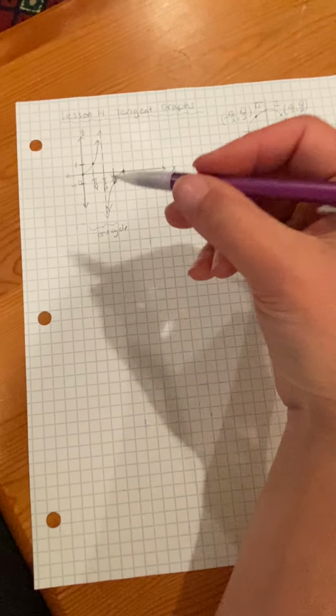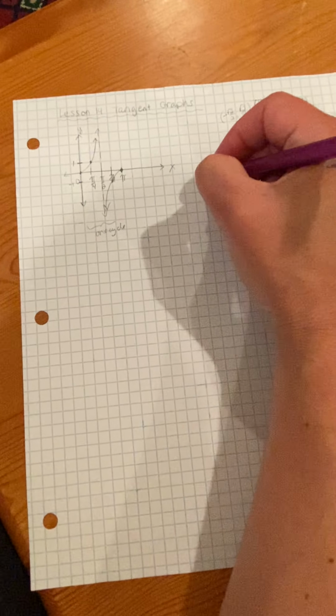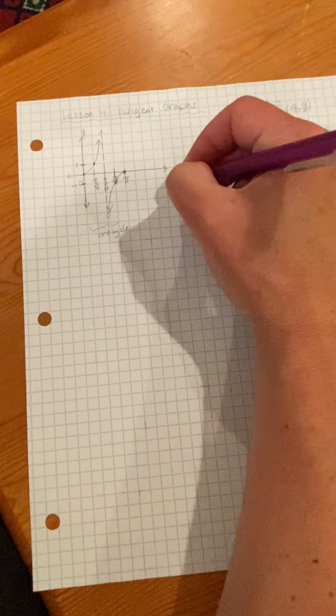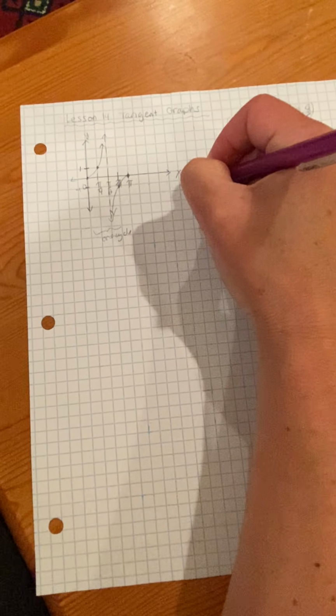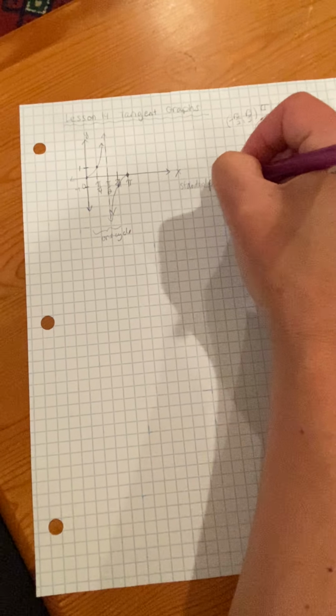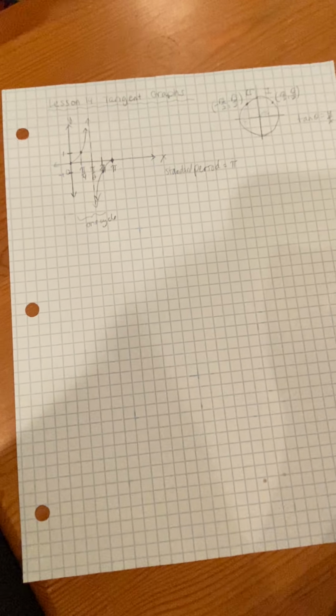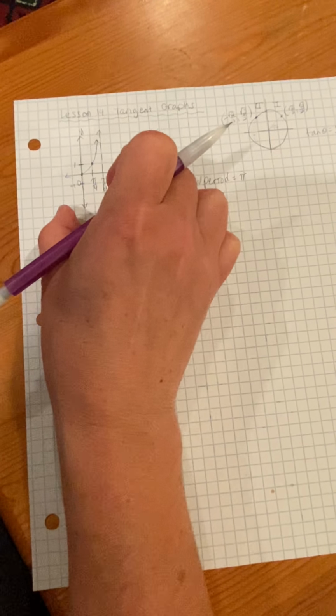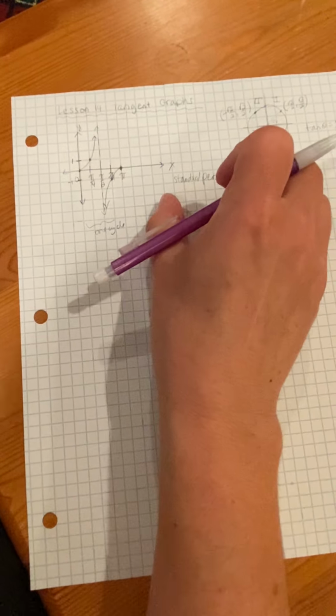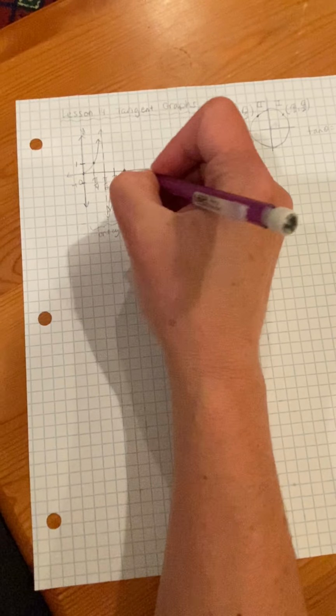So something very, very important happens with the tangent graph, and that is that we have a standard period of not 2 pi radians like with sine and cosine, but only pi radians. Very, very important: your standard period is only pi radians and you know exactly what one cycle looks like for one period right there.